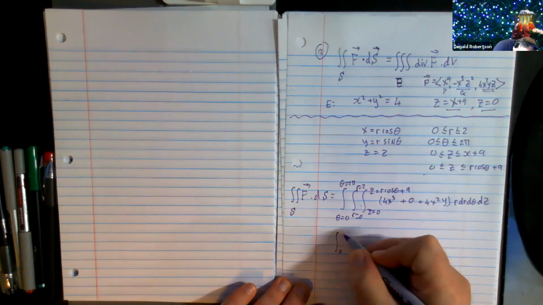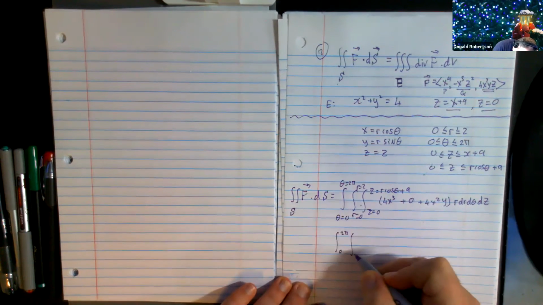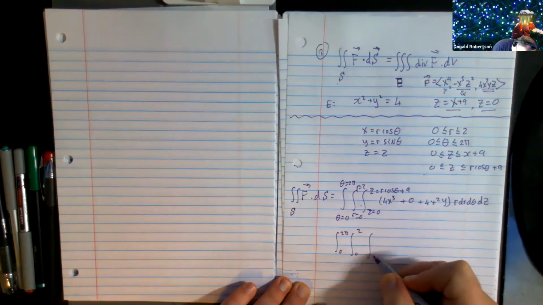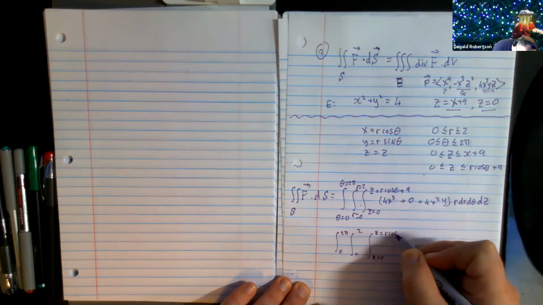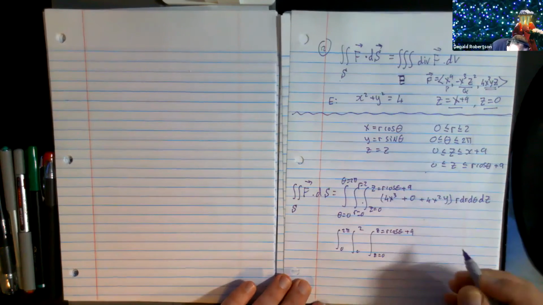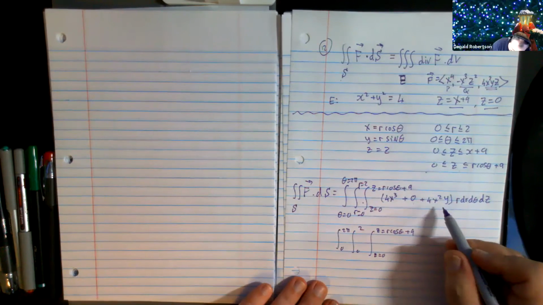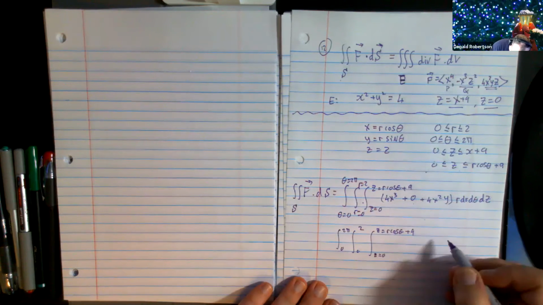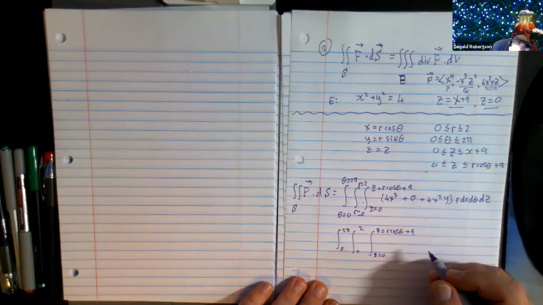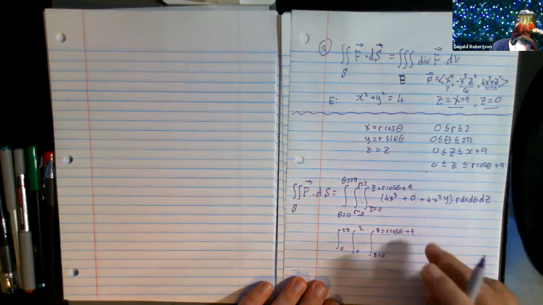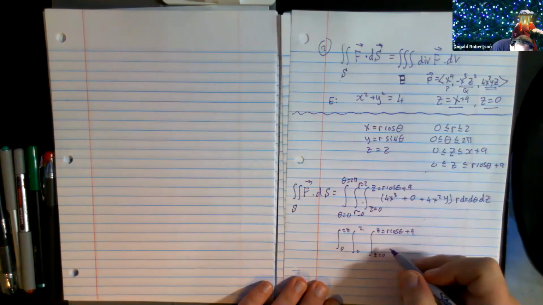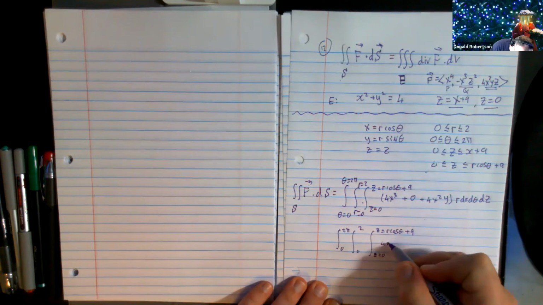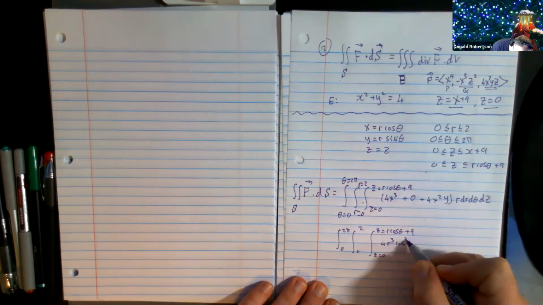So it's going to be 0 to 2 pi, 0 to 2, z equals 0 to r cos theta plus 9. I don't think there's much point in pulling out a common factor. You're still going to have to deal with the other stuff. Well, actually, these two have to be turned into that one.